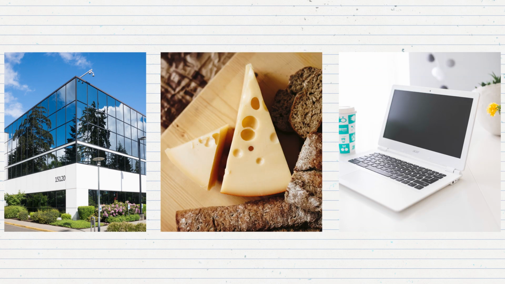All right, thanks, Miss McCoy. Now, before we head to our last classroom, I have a question for you. What does this building, this block of cheese, and this laptop all have in common? Well, for one, they're all made up of angles. You see, angles are a helpful way for us to describe the world around us. To learn a little bit more about angles, let's take a trip to Miss Green's classroom.